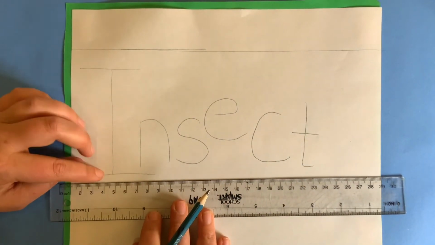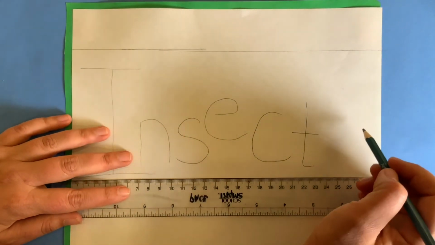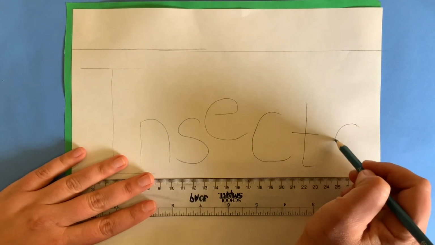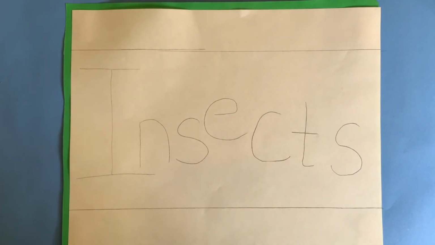And then I'm going to use the bottom of the I, and I'm going to draw an S over here, a nice curvy S. We're still writing these letters. Good. Do you like your work so far?